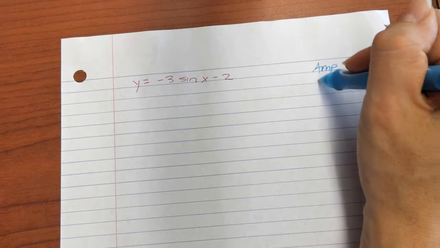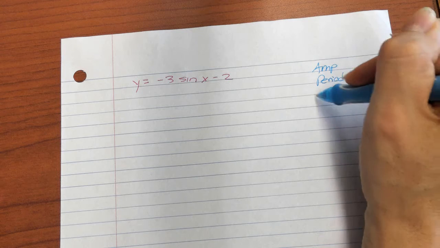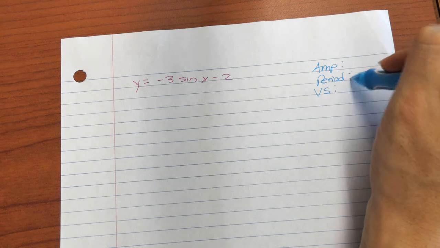And I'm actually going to do that by hand, I think. Because I would like you to see at least one from the beginning without just watching one I've already done. So we're going to do the one that's on the paper, but we're going to do it from scratch. So negative 3 sine x minus 2. And again, we care about the amplitude, the period, and the vertical shift on this one.